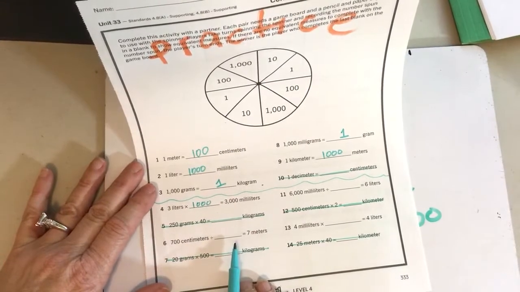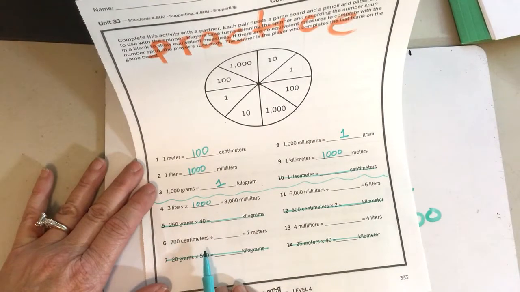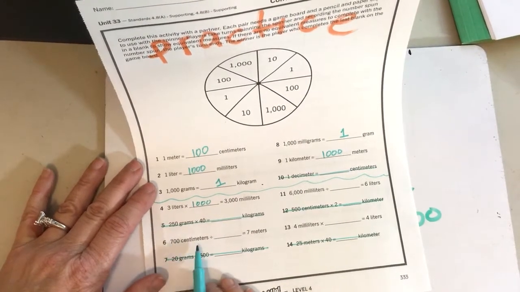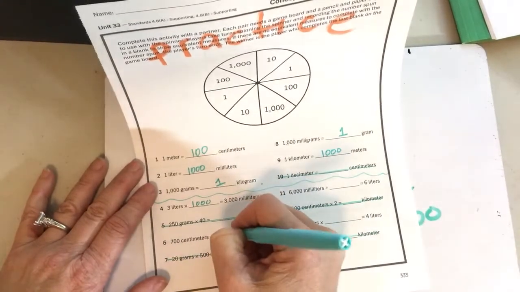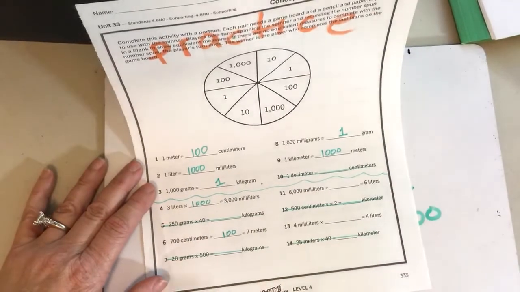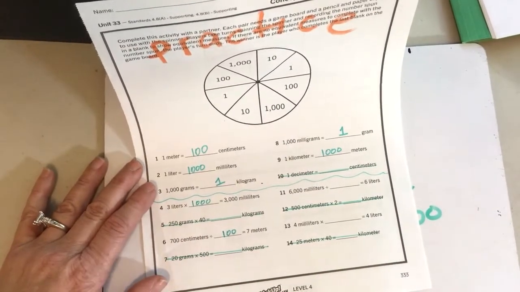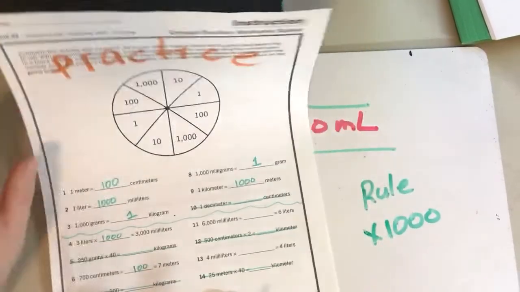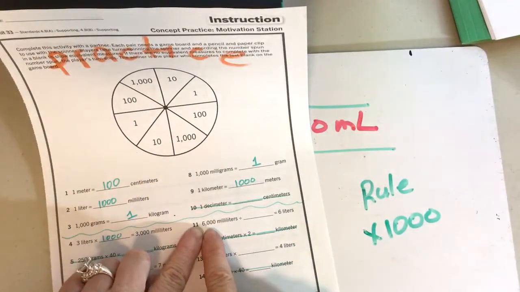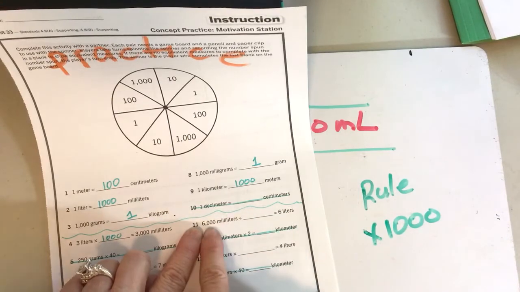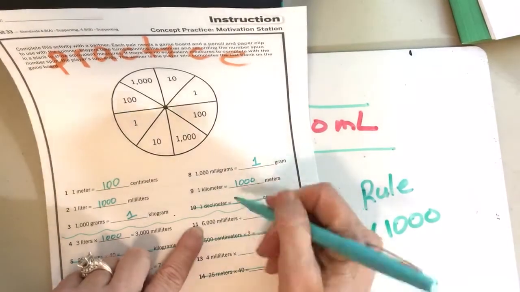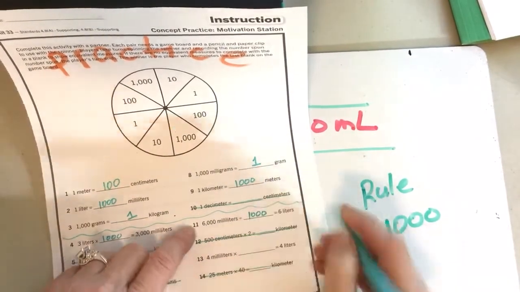All right, so here's another one with centimeters, 700 centimeters. How do we go from 700 centimeters down to 7 meters? Well, we would divide by 100. The rule would be dividing by 100. All right, and the same thing over here. How would we get from 6,000 milliliters to 6 liters? To go from 6,000 to 6 would be dividing by 1,000.